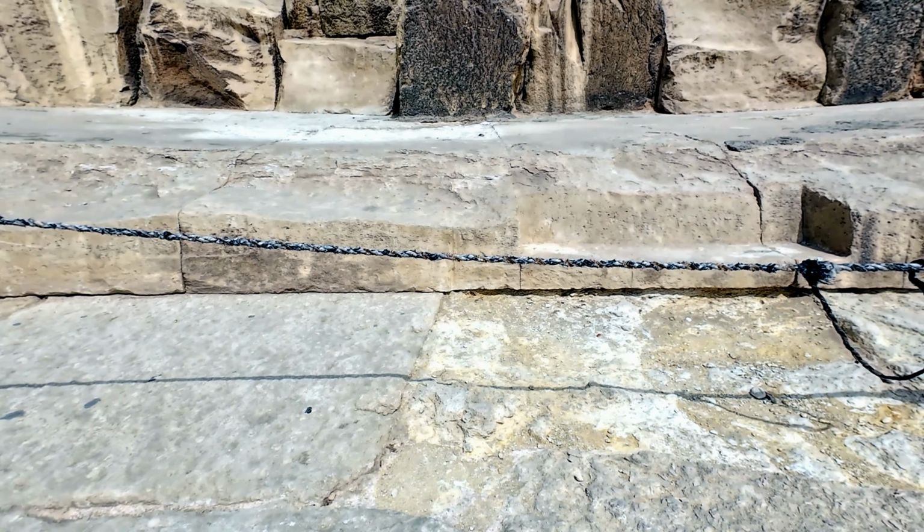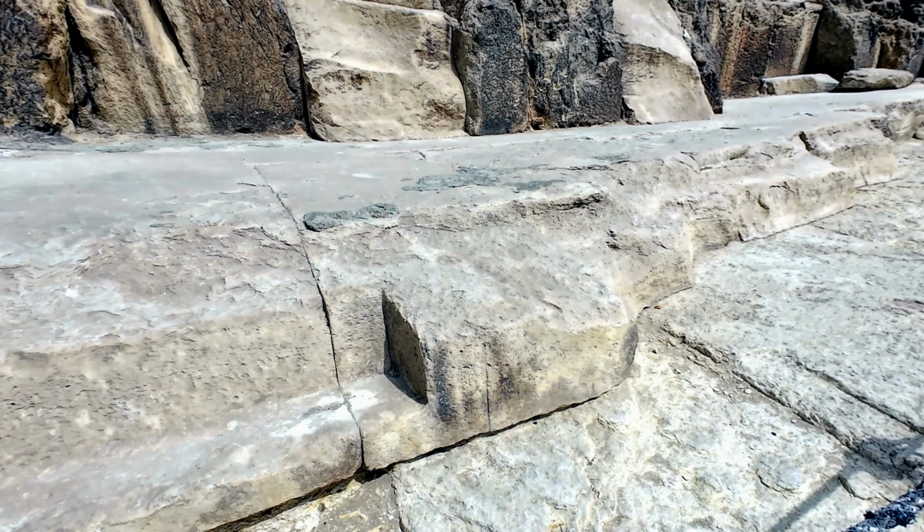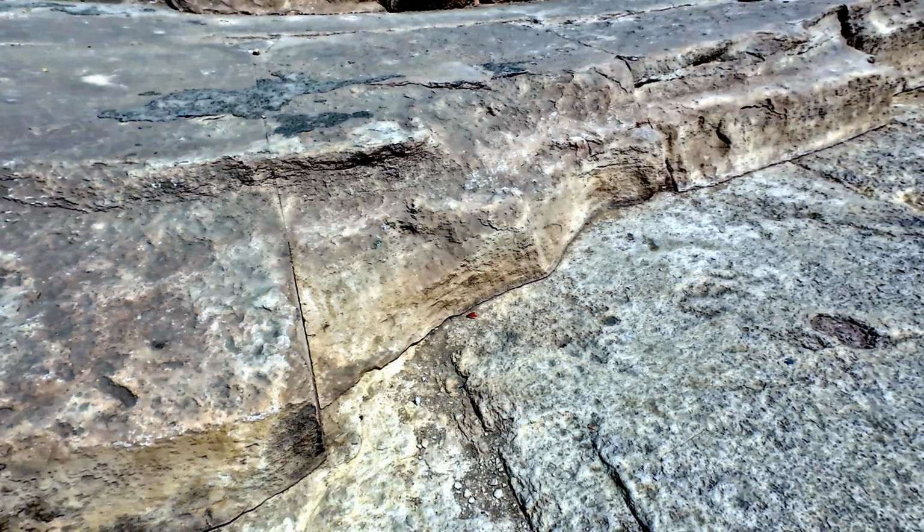Now, look at the pure size, and people don't talk about this. The Giza Plateau is made up of blocks itself. It's not just the pyramids that are made up of blocks. And I don't understand why archaeologists don't say this stuff. It's crazy. Look how many blocks are on the floor. Look at the floor and how many blocks it's made up of.